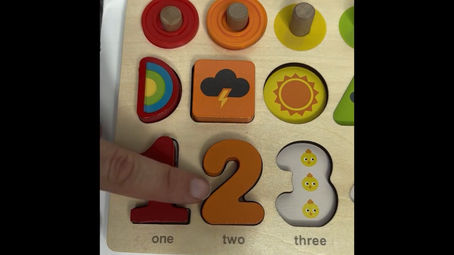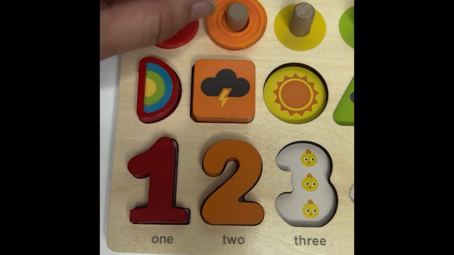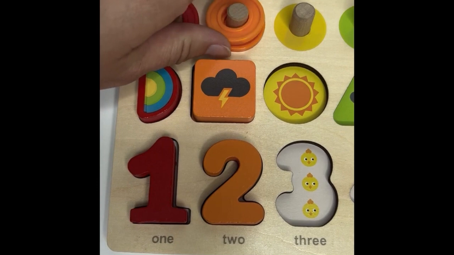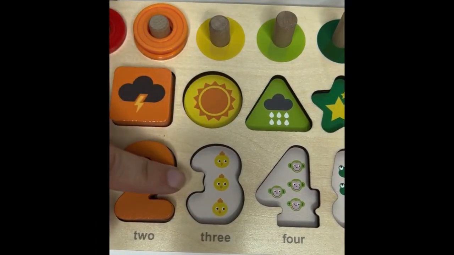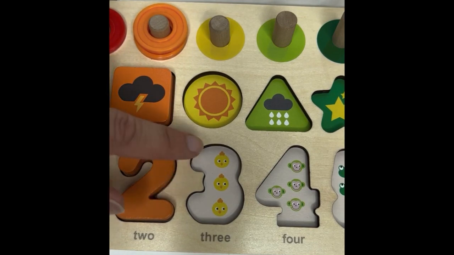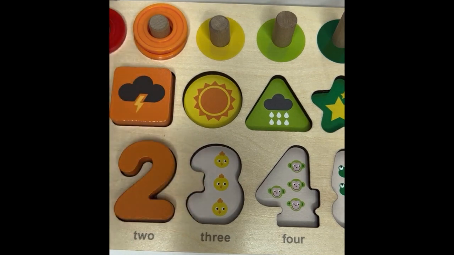So we have the number 2. We have an orange square with lightning on it. And we have 2 orange rings. What came after 2? That's right, number 3. And if you look closely, there are 1, 2, 3 baby chicks in there.